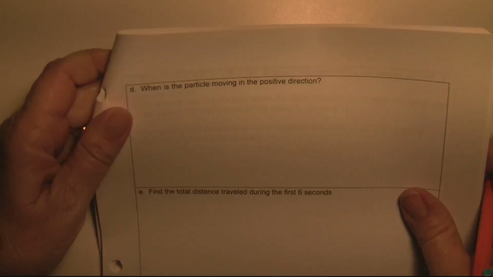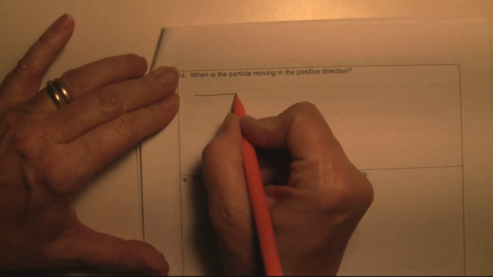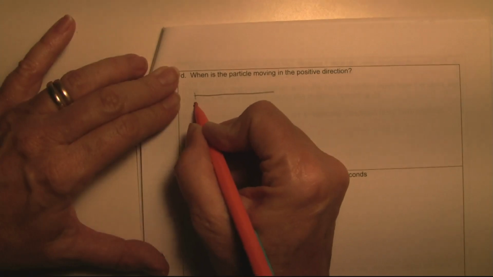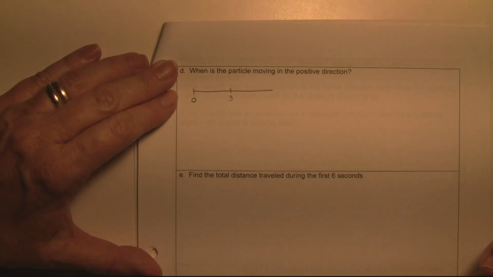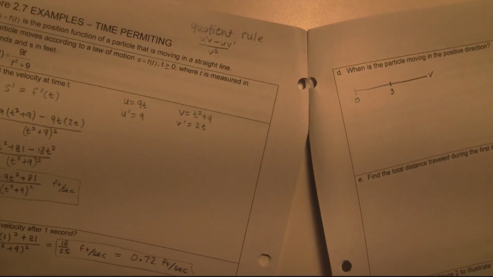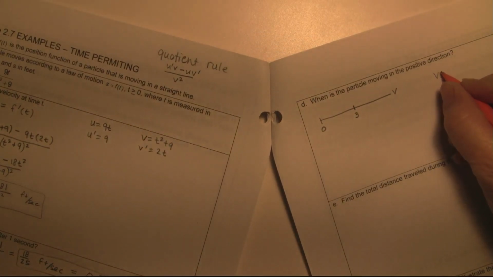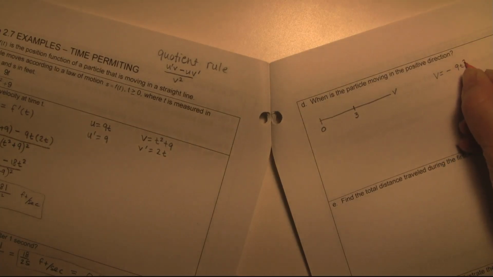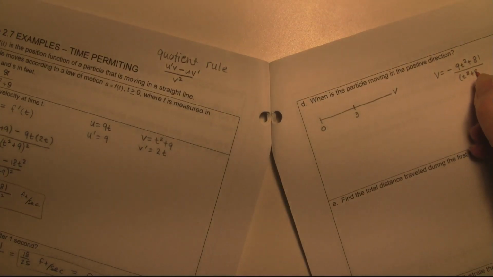Then it wants to know, when is the particle moving in the positive direction? And so we're going to make a number line here. At 0, we're going to put 3 seconds because that's when the particle was at rest. This is a number line for velocity. I want to grab the velocity over here. And where is it? Right here. And so this is my velocity equals -9t squared plus 81 over (t squared plus 9) quantity squared.